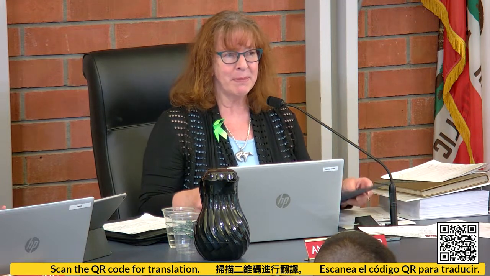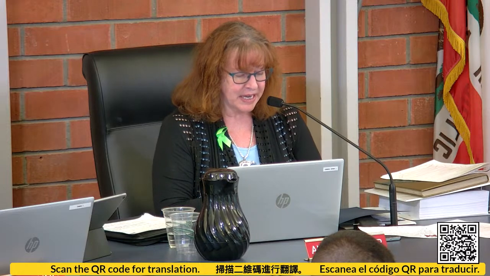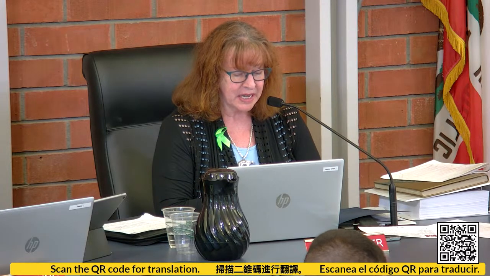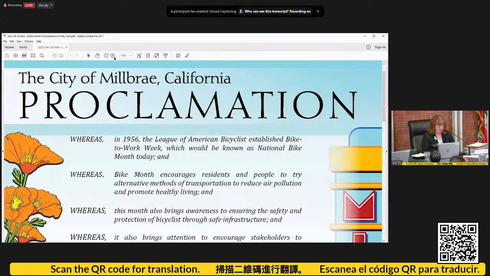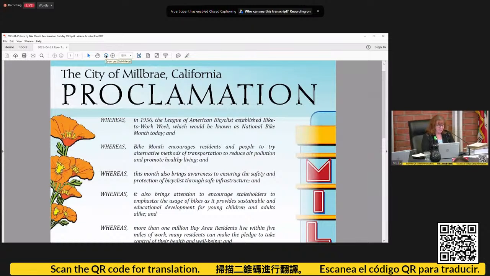But May is a big month for bikes. Whereas in 1956, the League of American Bicyclists established Bike to Work Week, which would be known as National Bike Month today. Whereas Bike Month encourages residents and people to try alternative methods of transportation to reduce air pollution and promote healthy living. And whereas this month also brings awareness to ensuring the safety and protection of bicyclists through safe infrastructure. And whereas it also brings attention to encourage stakeholders to emphasize the usage of bikes as it provides sustainable and educational development for young children and adults alike. And whereas more than 1 million Bay Area residents live within 5 miles of work, many residents can make the pledge to take control of their health and well-being.